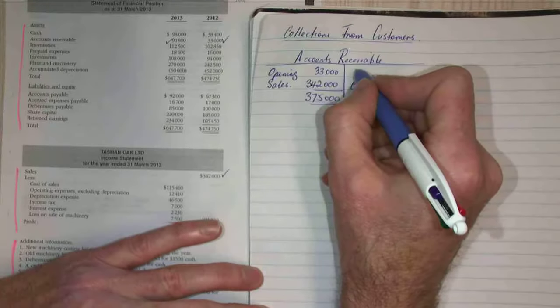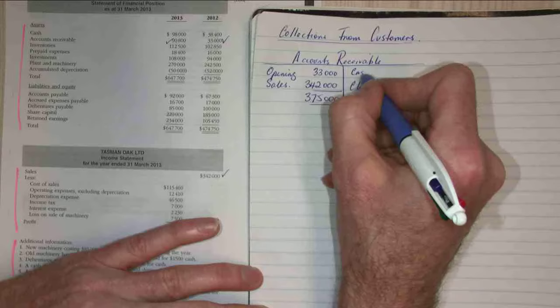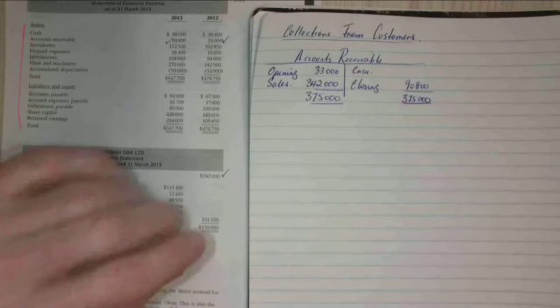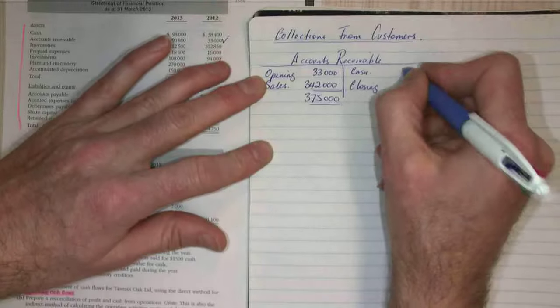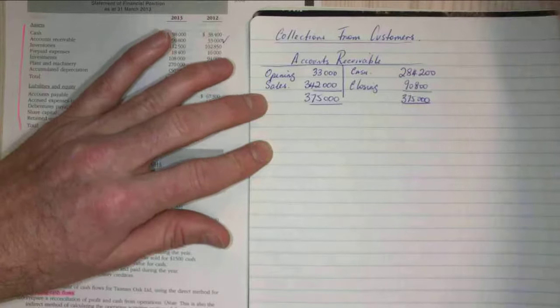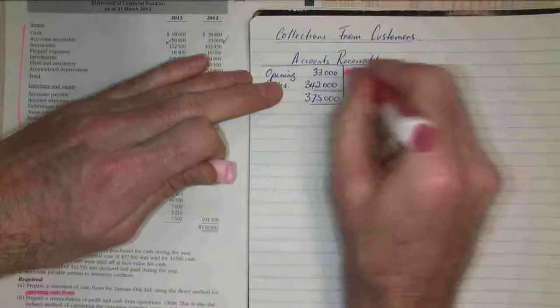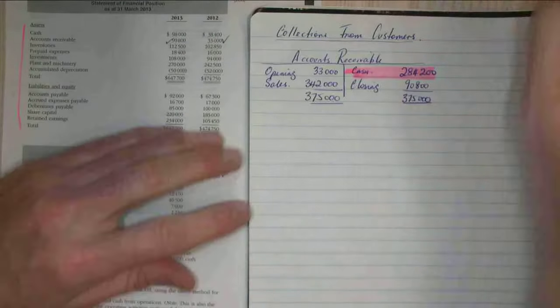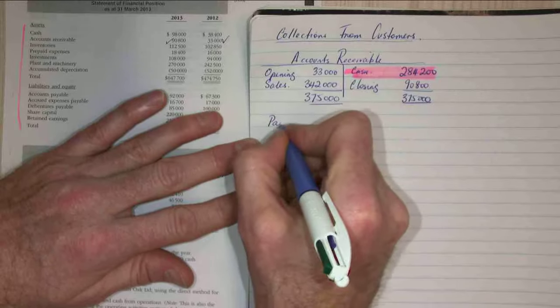So that gives me collections of cash. How much is my cash collected? 284,200. And once again, I'm going to highlight that because that's an item that I need to put into my cash flow statement. The next thing is my payments to my suppliers.